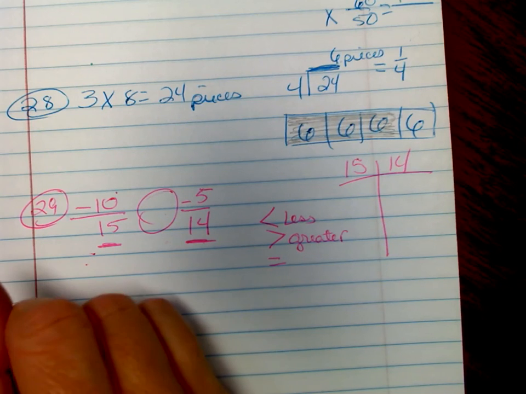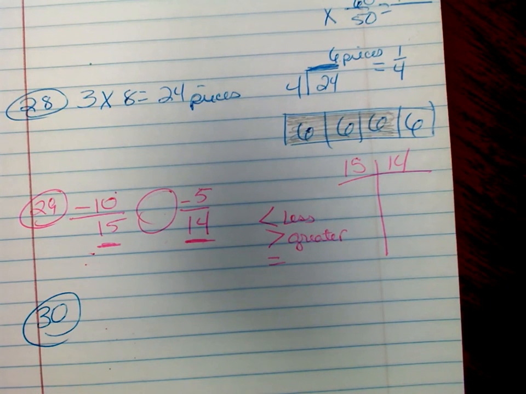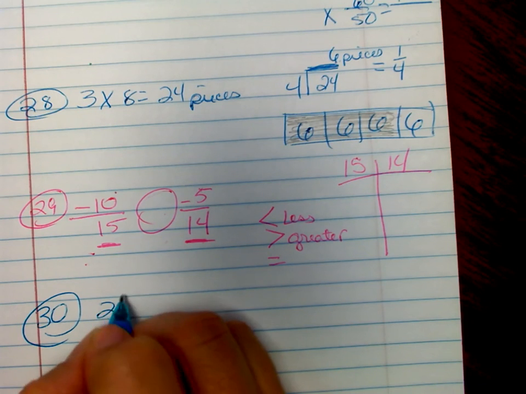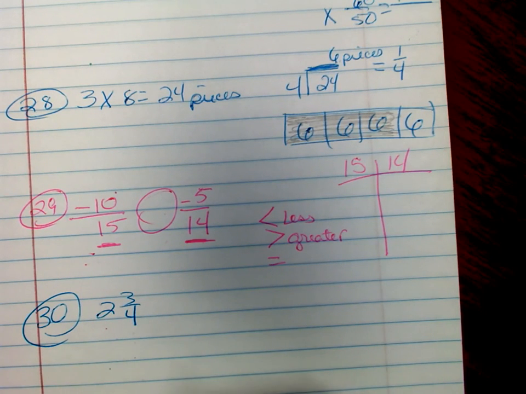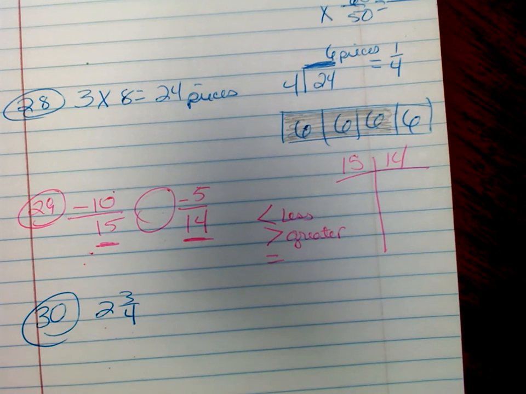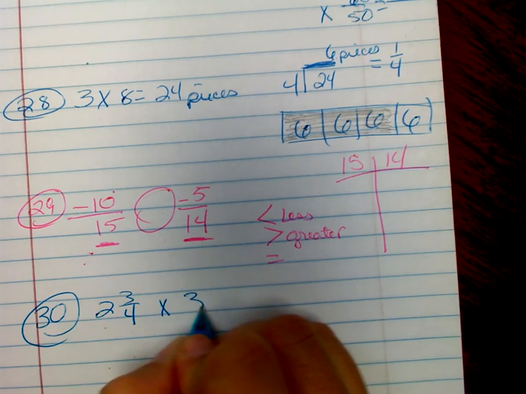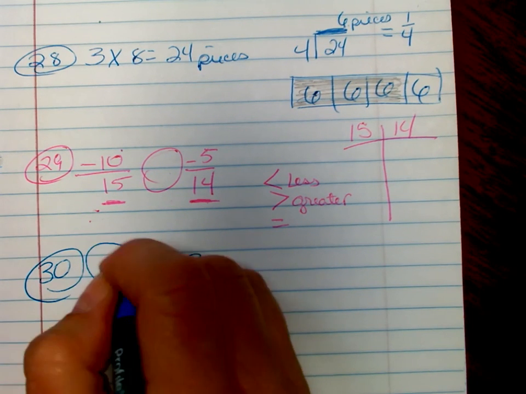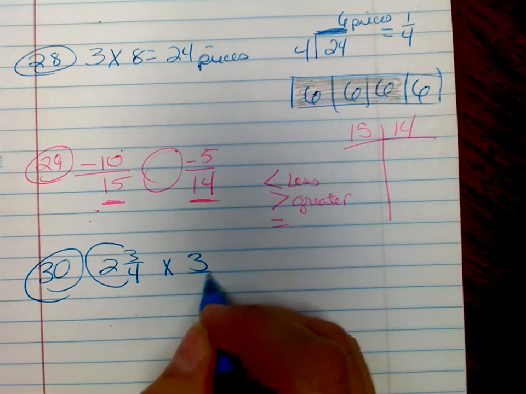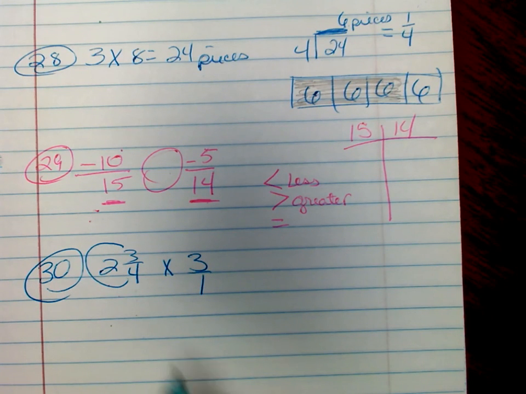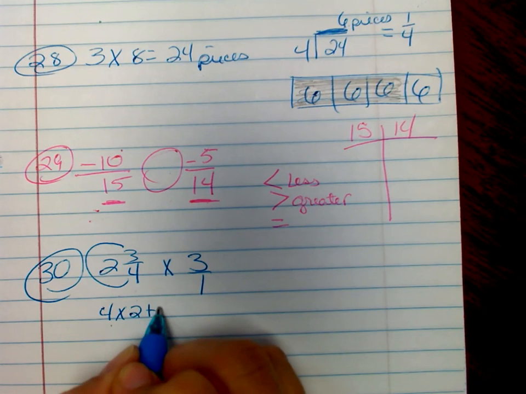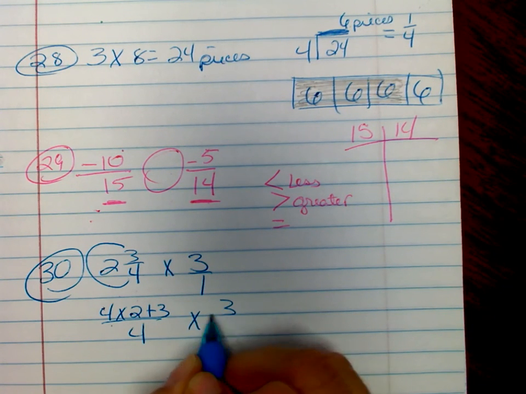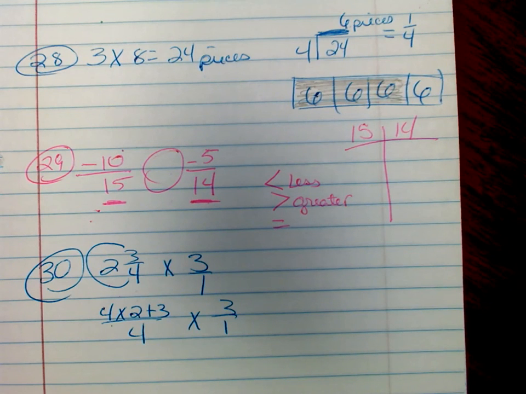And the last one, a recipe calls for 2 3/4 cups of milk. The recipe is now tripled. How much milk do I need? If I'm going to make it 3 times, I need to multiply it by 3. So you need to do the C trick and multiply it by your 3. So 4 times 2 plus 3 over 4 times 3 over 1. It's going to be improper. You're going to have to change it.